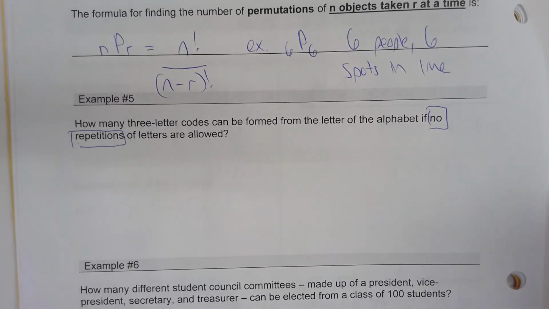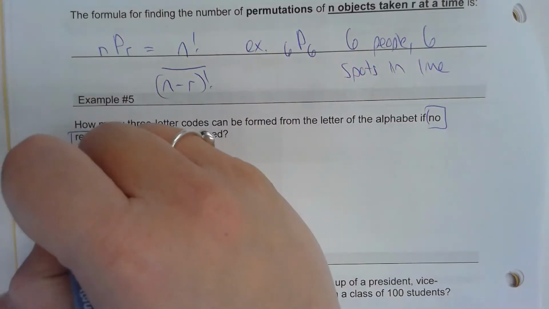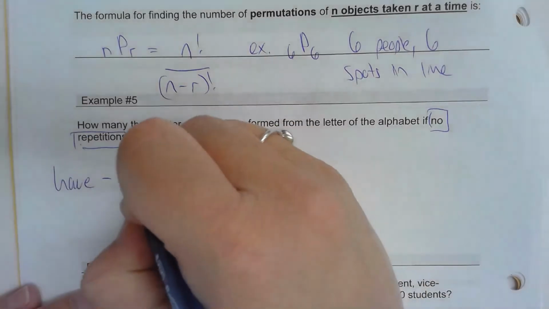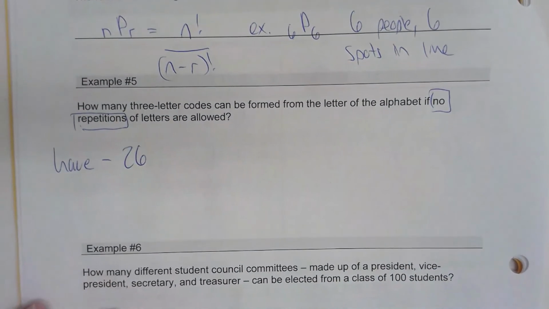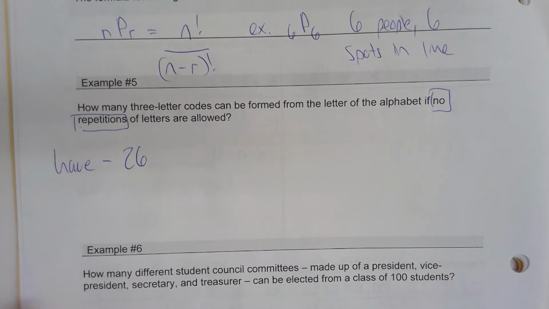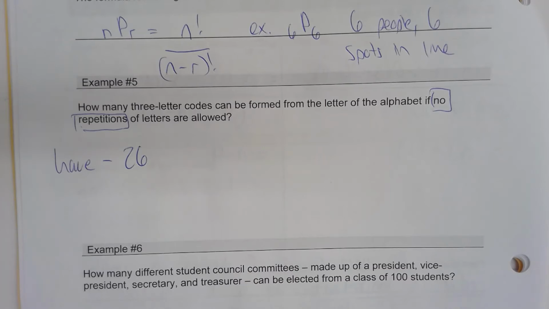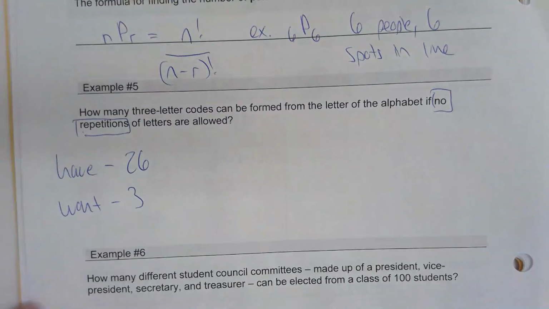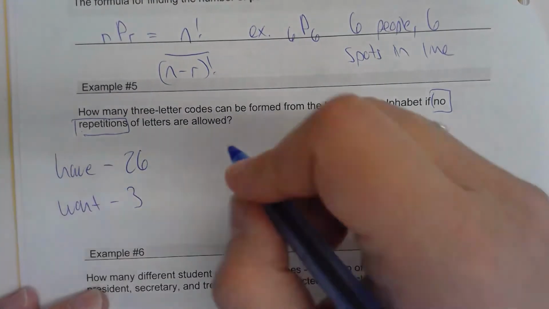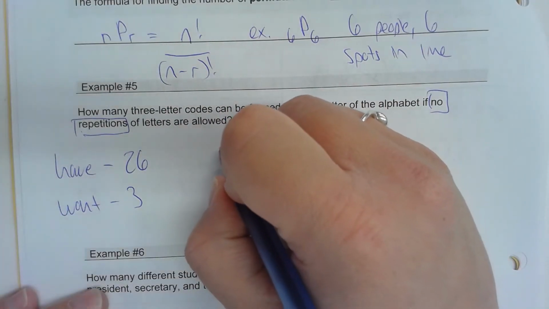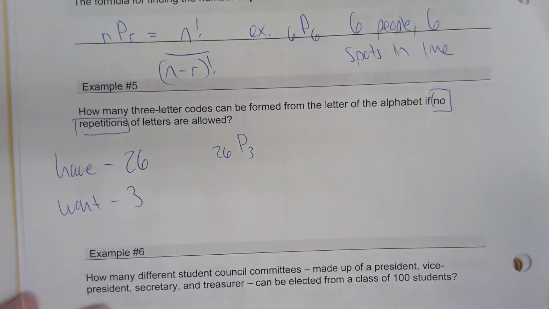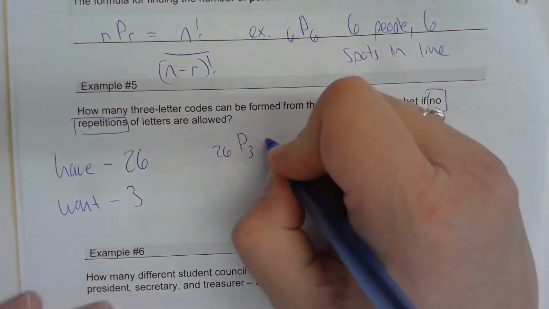All right, so let's think about what we have here. How many letters are in the alphabet? I always used to think it was 25, but it's actually 26 letters in the alphabet. And I want to have 3 of them. So I have 26 choices in front of me. I want to pick 3 of them. So I just say want. This is kind of my work to myself. So, to use this in terms of permutations, we say 26 pick 3, because I have 26 choices and I want 3 of them.